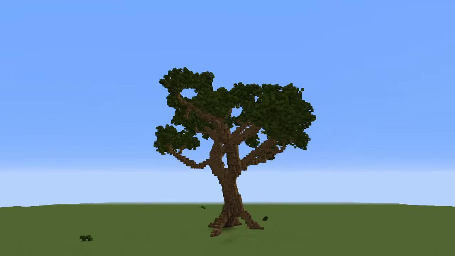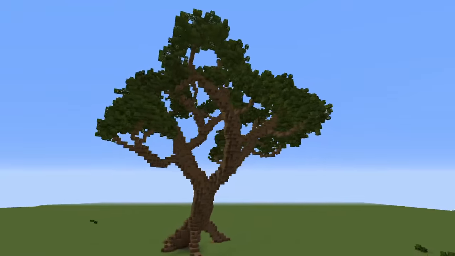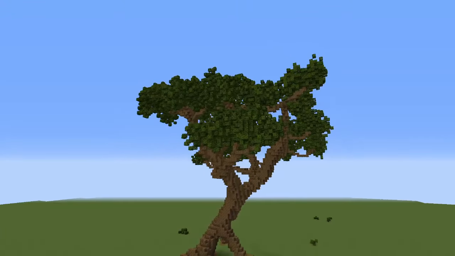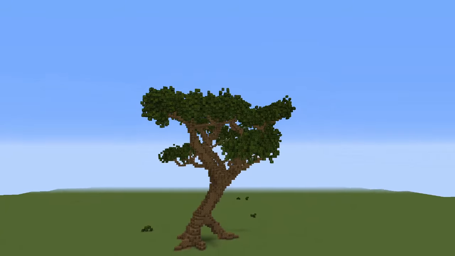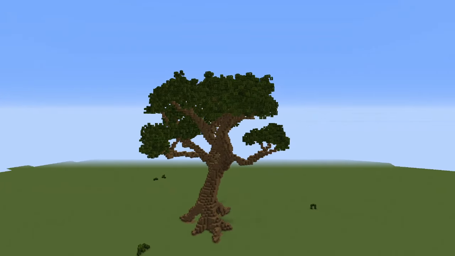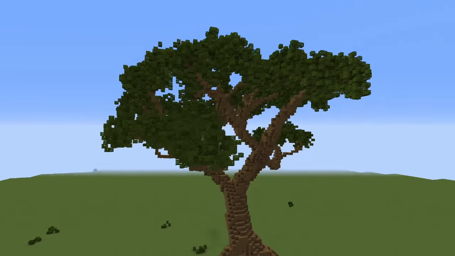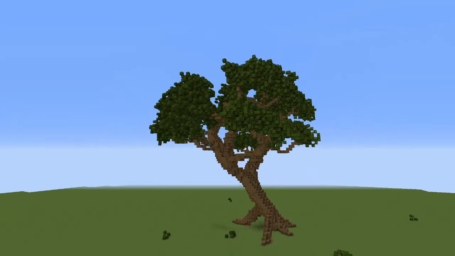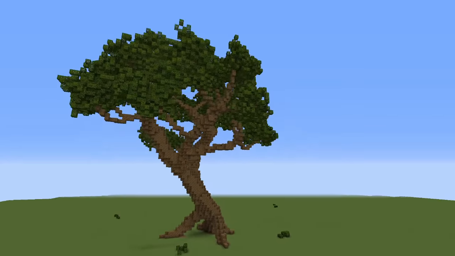Once I have them all where I want them, I just keep molding and expanding them, getting the shapes that I want. I really spend a lot of time flying around the tree at a really high speed, looking at it from all different angles and really trying to make sure that I've gotten the shape that I want to have.